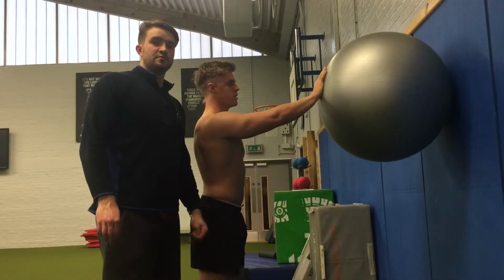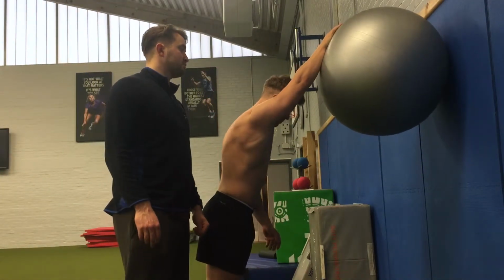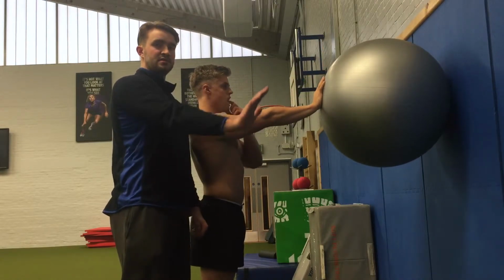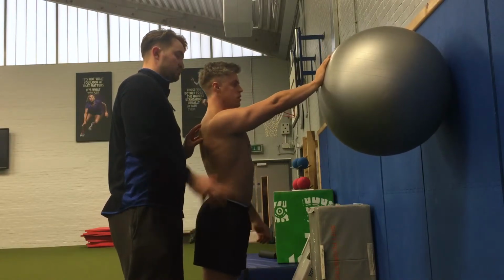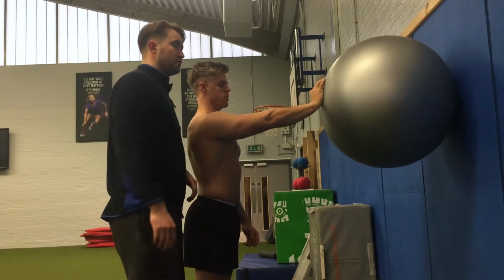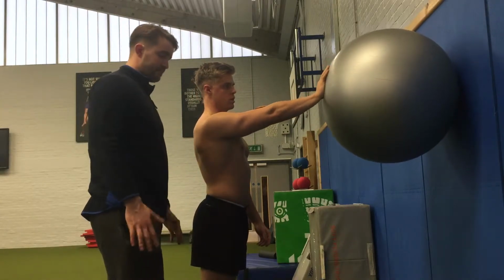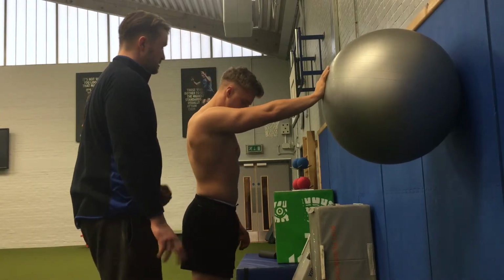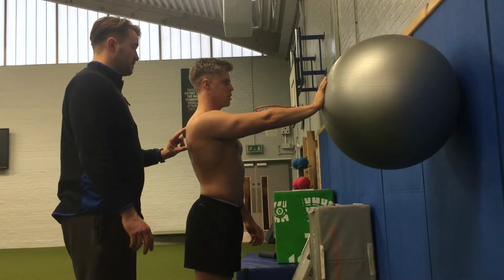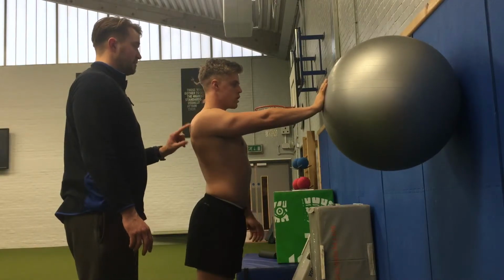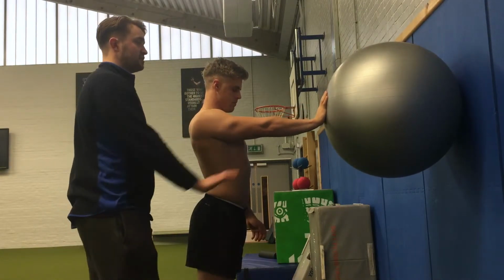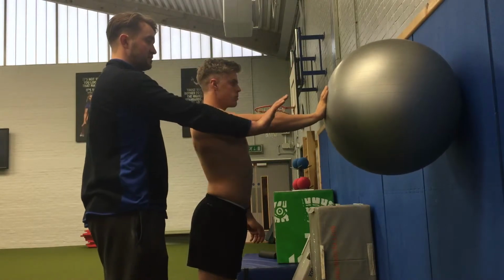So this exercise that we're doing with Josh, we're looking at using the Swiss ball and shoulder movements with a stable scapula to help strengthen the shoulder joint itself. So what we're going to get Josh to do is get set, feet shoulder width apart, and I want him to protract his scapula back, okay, and then he's going to just use the ball and just do very slight circle movements.